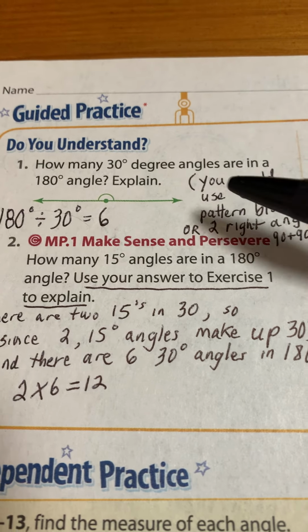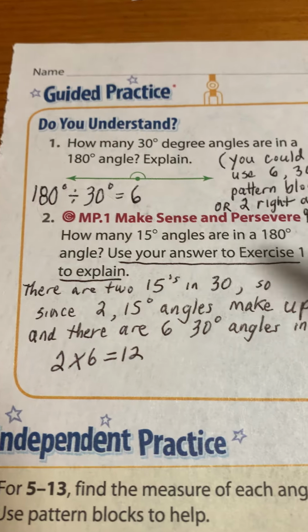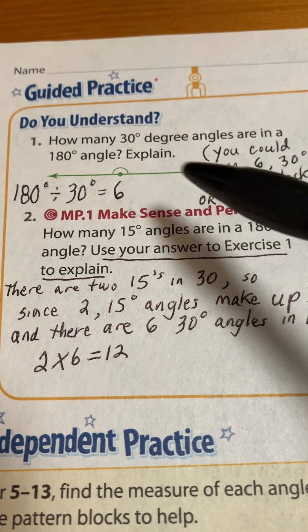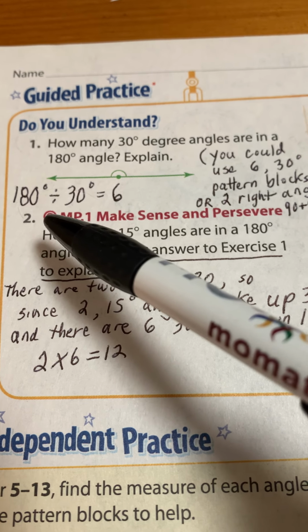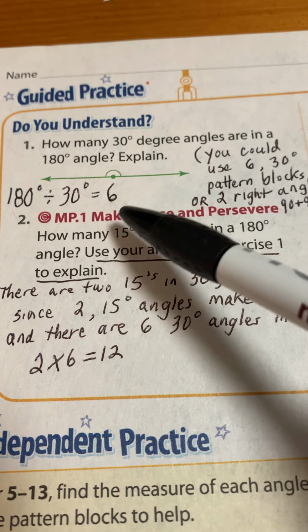How many 30-degree angles are in a 180-degree angle? So I just talked about that, actually. That's a straight line. That's a straight angle. So 180 degrees, each 30-degree angle, you can divide, you would get 6.